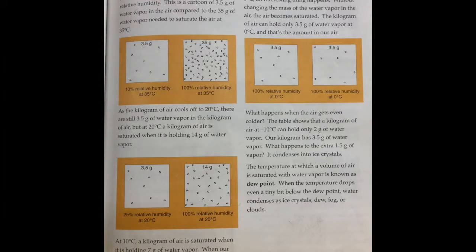What happens when the air gets even colder? The table shows that a kilogram of air at negative 10 degrees Celsius can hold only 2 grams of water vapor. Our kilogram of air has 3.5 grams of water vapor. What happens to the extra 1.5 grams of water vapor? It condenses into ice crystals.